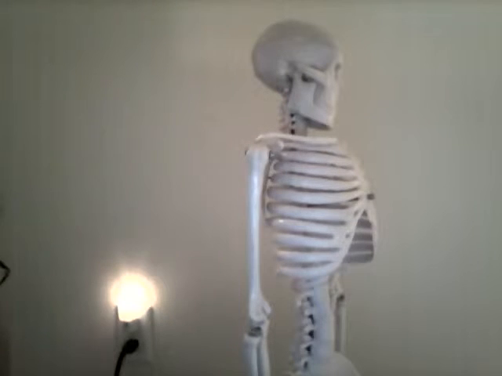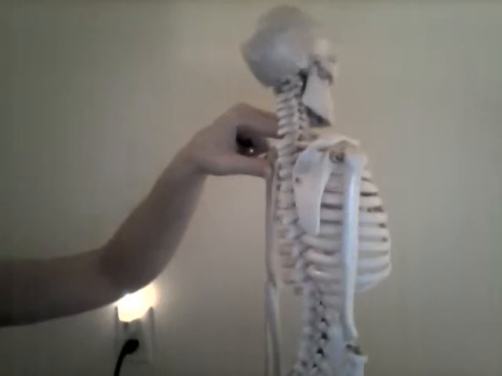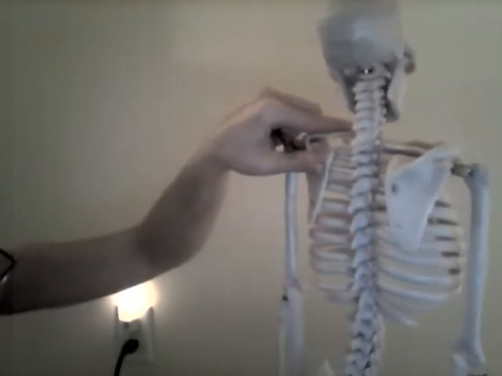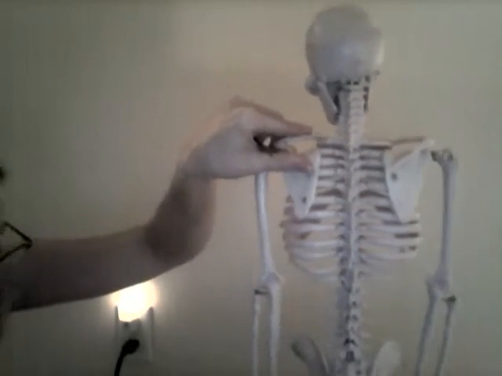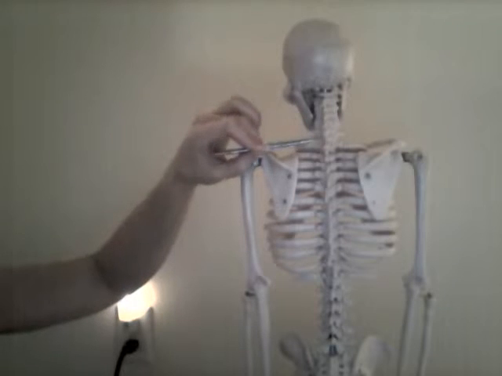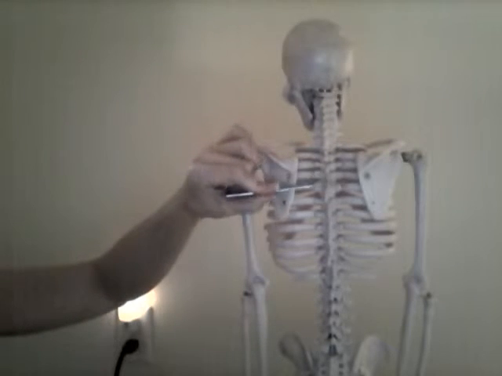Okay, next is the vertebral column. Turn this around. Okay. So it says point out the four curves of the adult vertebral column. So the first one is the cervical curvature. The next one is the thoracic curvature.